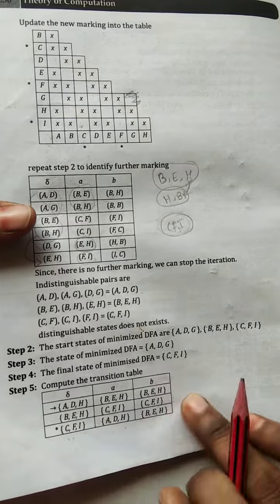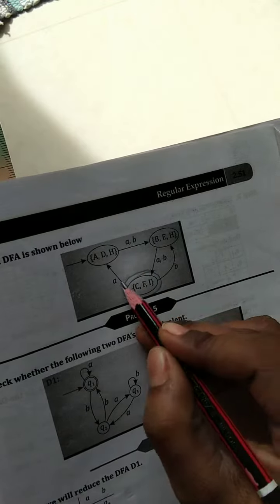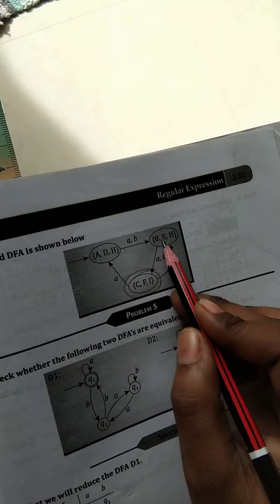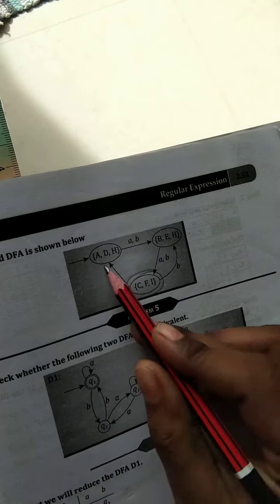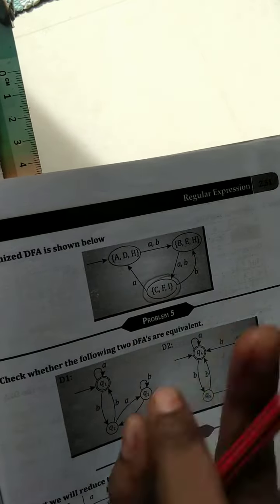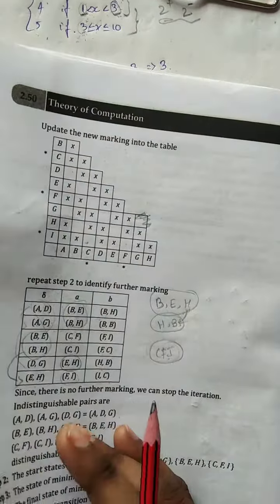Now we have to construct the DFA for the same one. Only 3 states. So this is your final state. Starting symbol ADH, for A and B it is going to this one, and here for A and B, CF for A and for B. Okay, so you have to construct the minimized DFA at the end. So this is the normal procedure of minimizing the DFA.